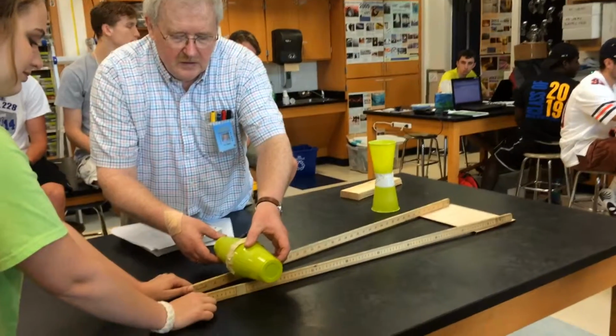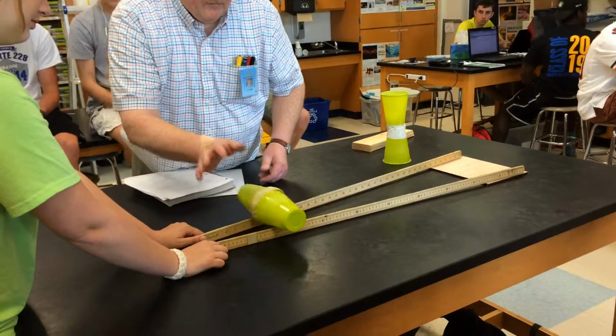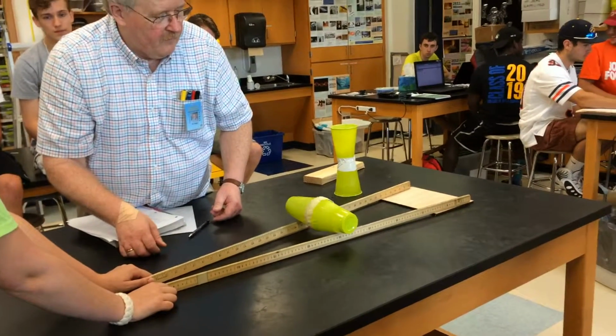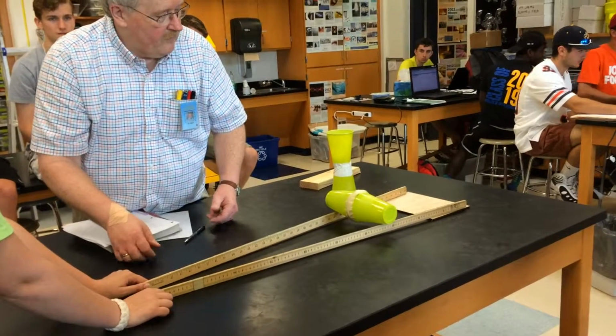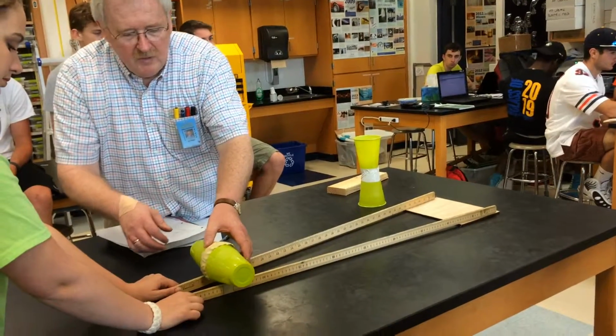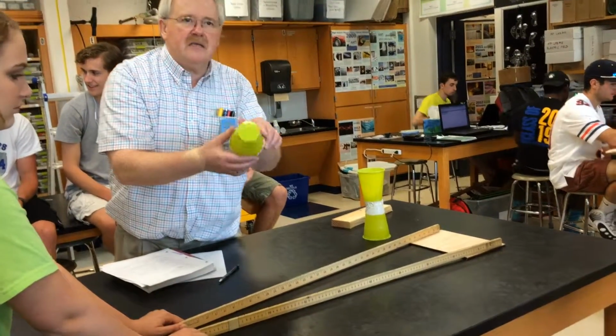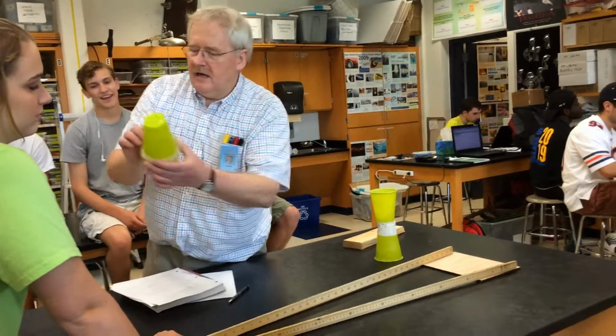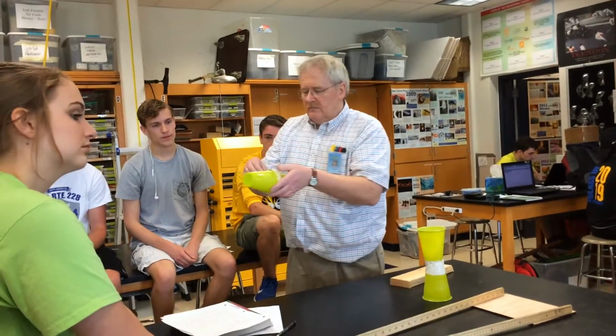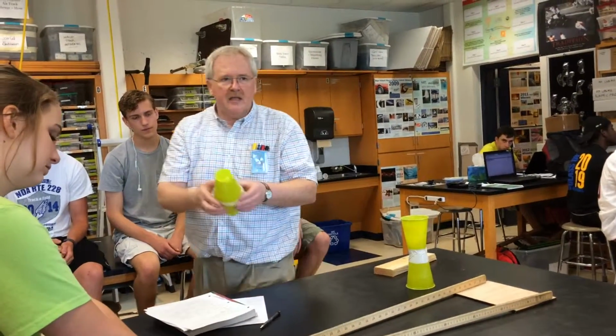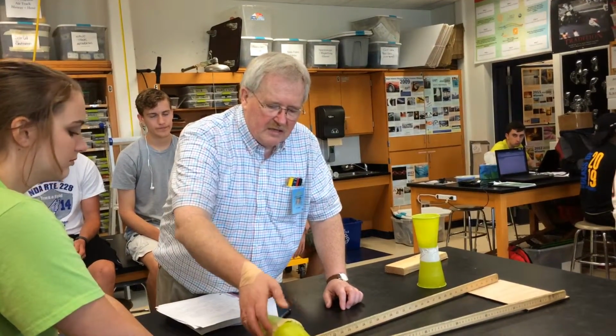Closer. Okay. So I'm not giving it much of a push. I think the thing is that this is not balanced. It's got more weight of masking tape on one side than it does on the other, and so consequently it doesn't want to roll.